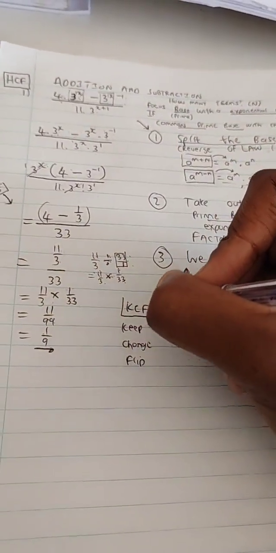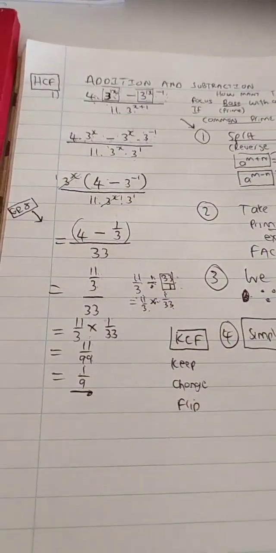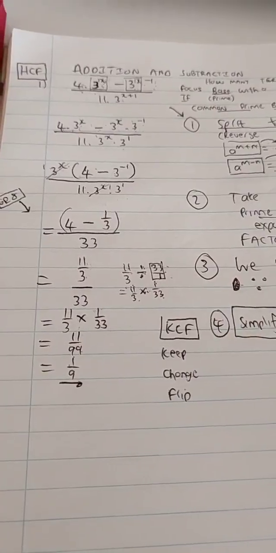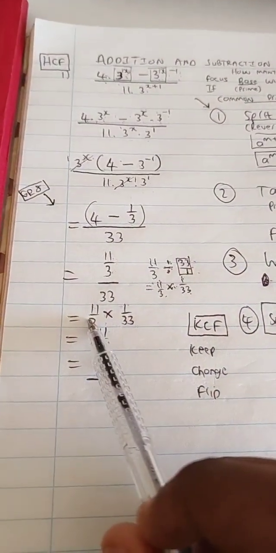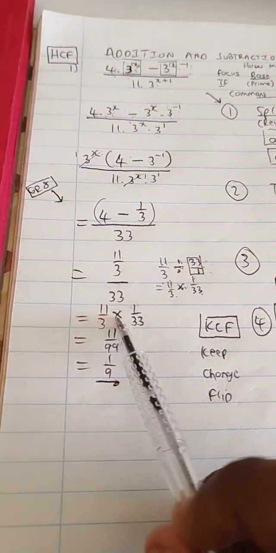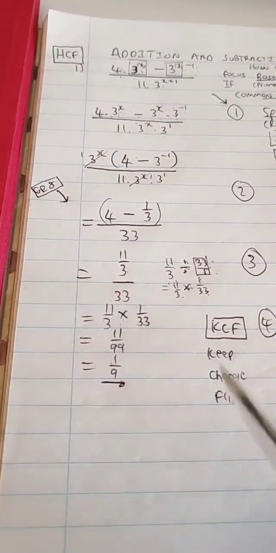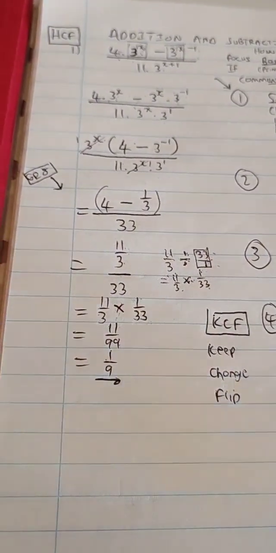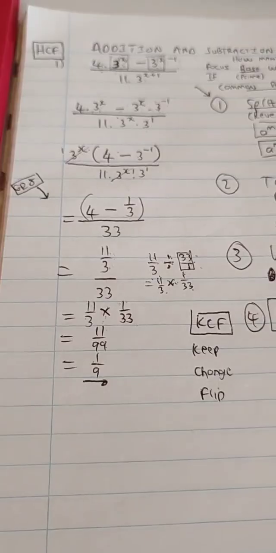KCF, guys. This has to do with when you are dividing two fractions. If you are dividing two fractions, you keep the first fraction, you change the divide to multiply, and then you flip what your second fraction would be. From 33 over 1, you get 1 over 33, and then the final answer.